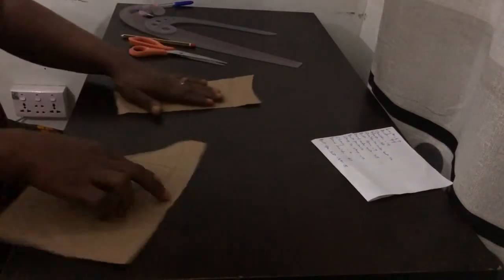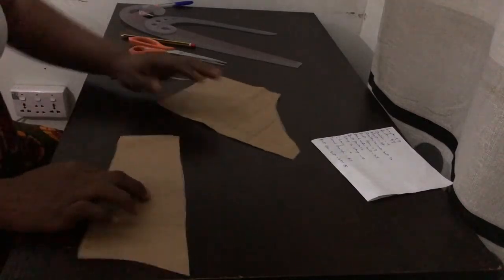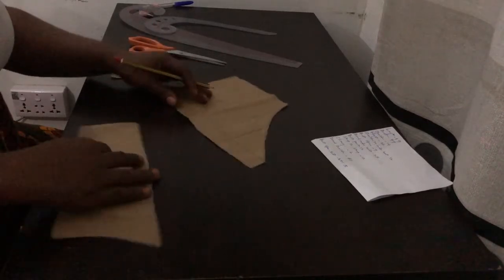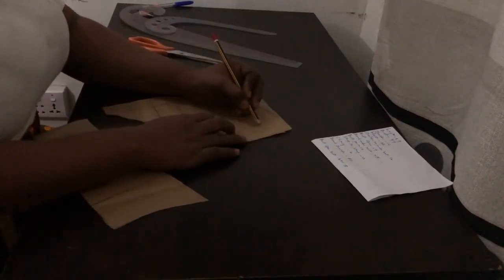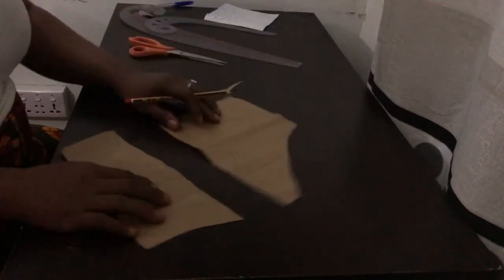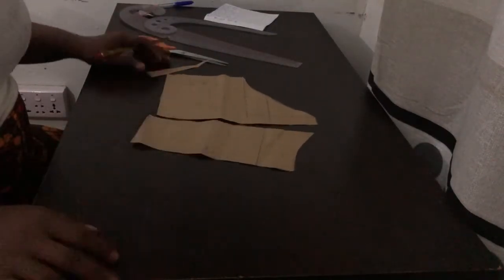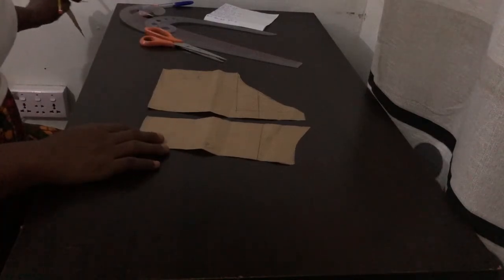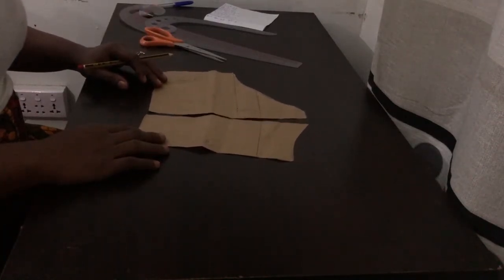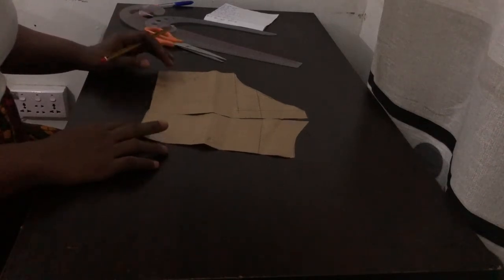Okay, so this is the center back, side back. Okay, please, I'm done with the back pattern. Please always label your pattern. This is the center back and this is the side back.